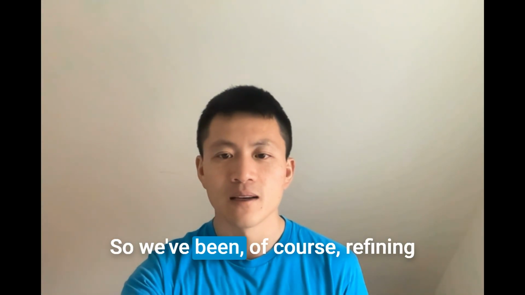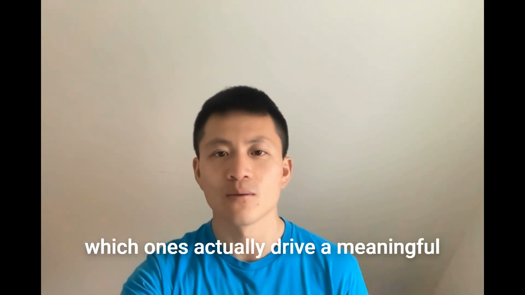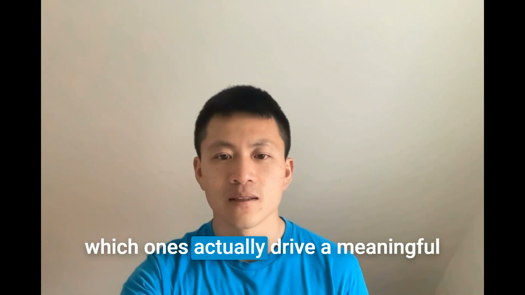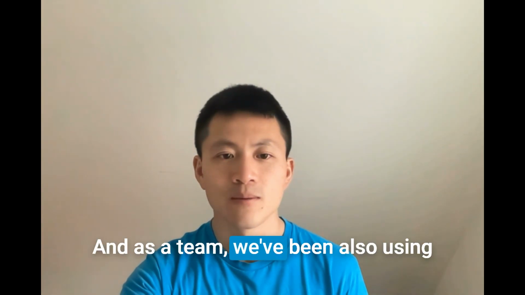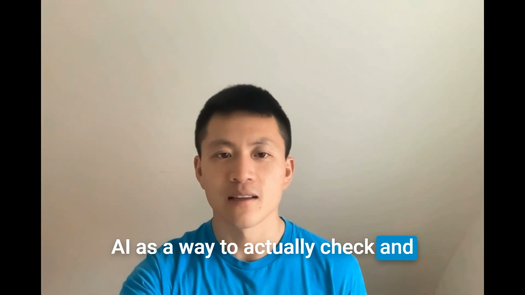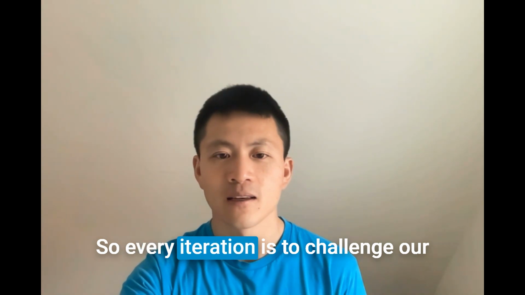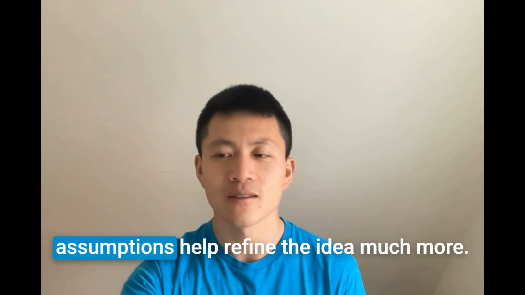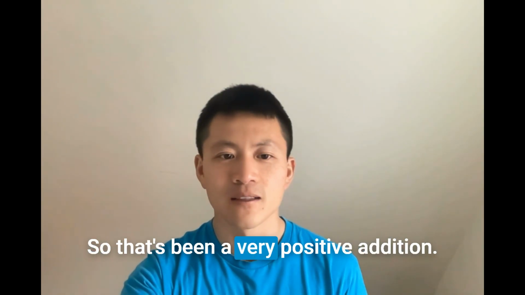So we've been, of course, refining these parameters and backtesting to see which ones actually drive a meaningful improvement in performance. And as a team, we've also been using AI as a way to check and incorporate new ideas each time. So every iteration is to challenge our assumptions and help refine the idea much more. So that's been a very positive addition.